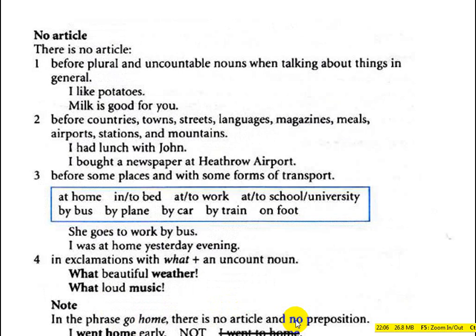No article. When do we not use any article? There is no article, number 1, before plural and uncountable nouns when talking about things in general. We use it before plural and uncountable nouns when talking about things in general. For example, I like potatoes.